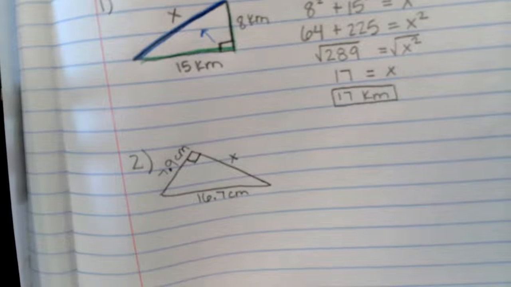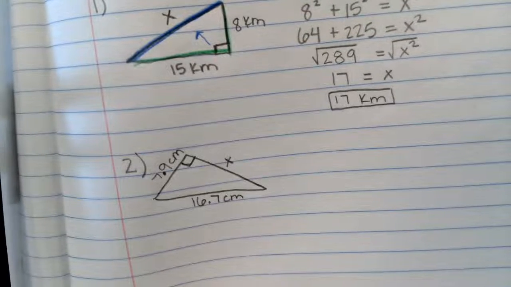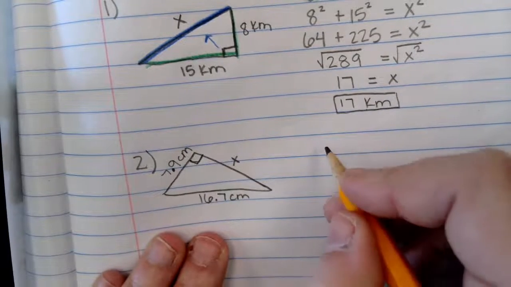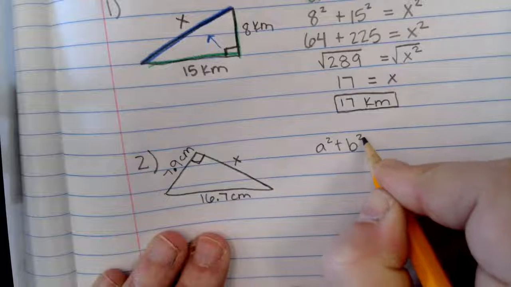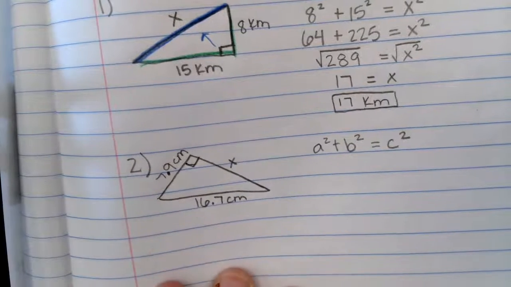So which part is that going to go in for? A, B, or C? C. Which means the other two parts, what do we call these parts? Legs. Good. And the legs go in for A and B. It doesn't matter for which one or the other.